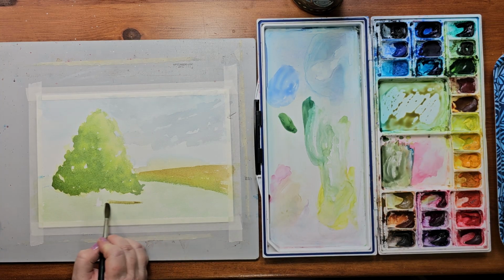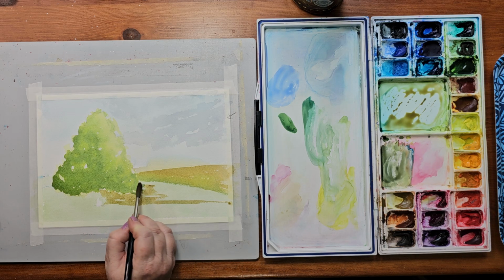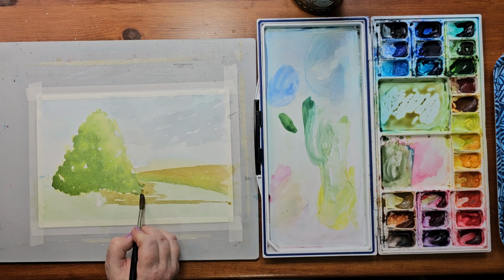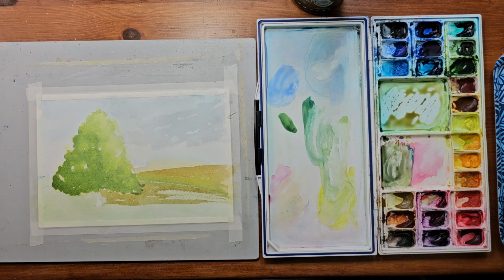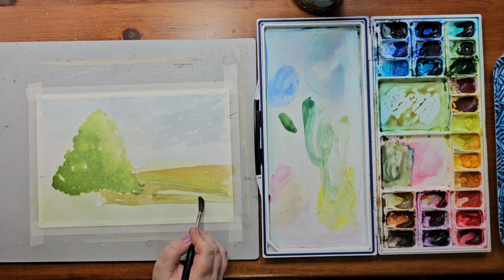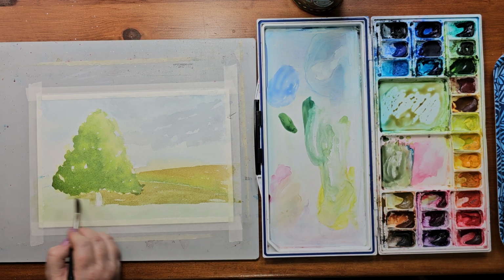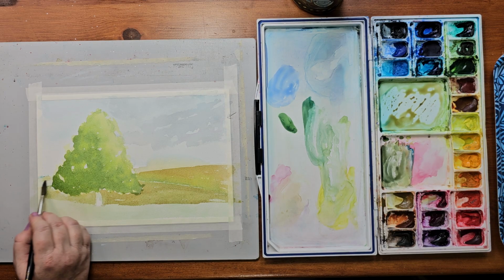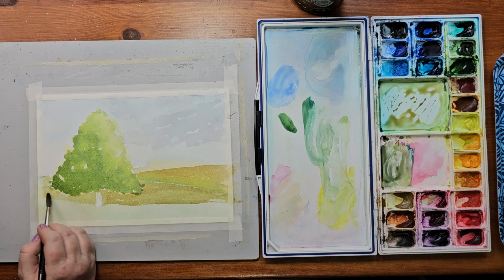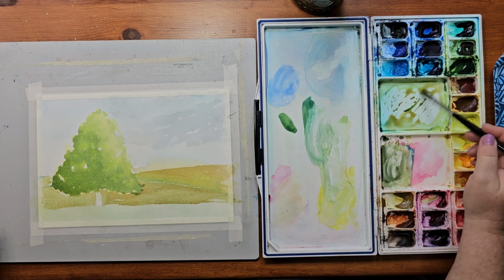Okay, so now I'm going to come here, and we're just going to fill this in with that nice warmer mixture. And I'm going to come on either side. And then let's add a bit more green back to it, right?